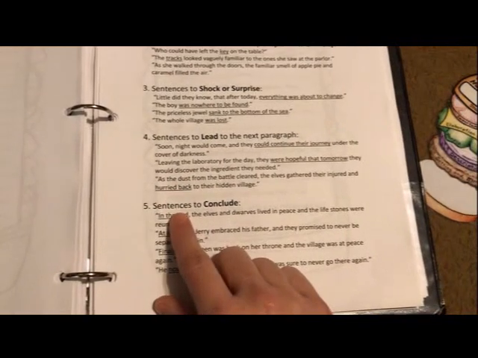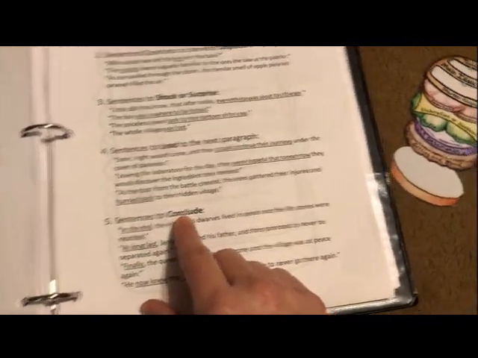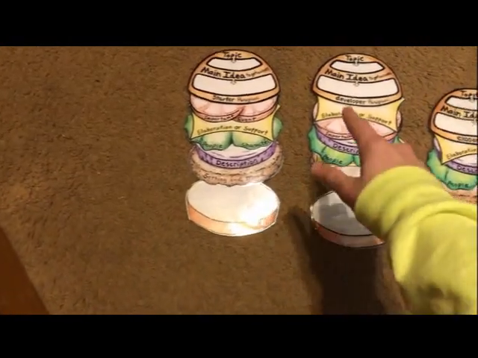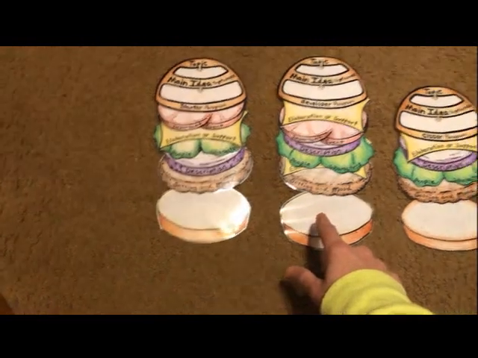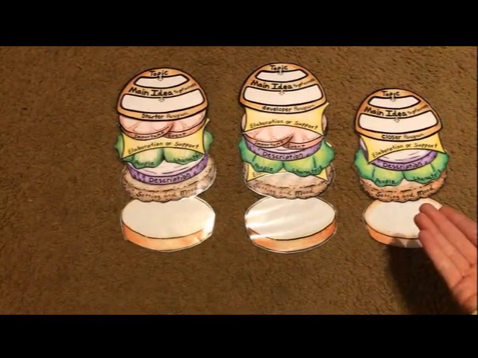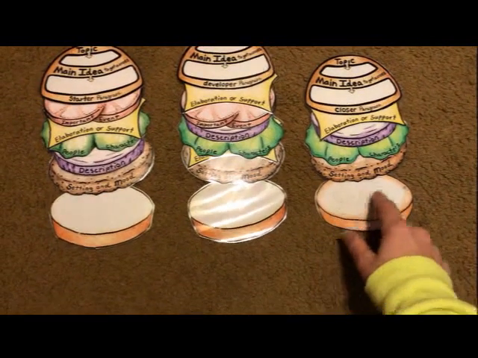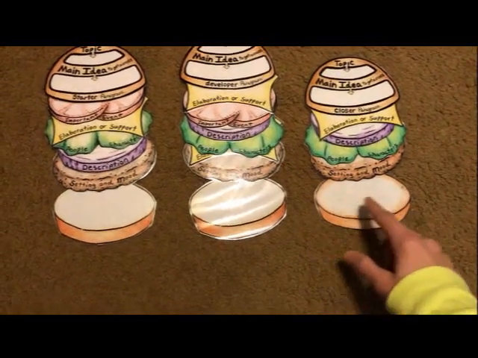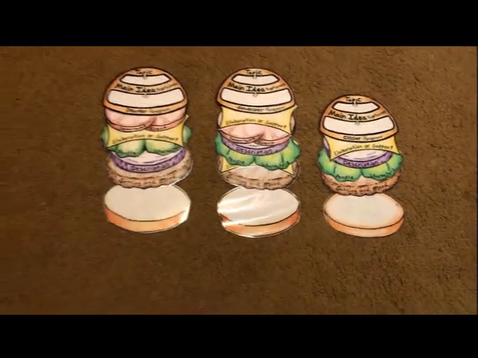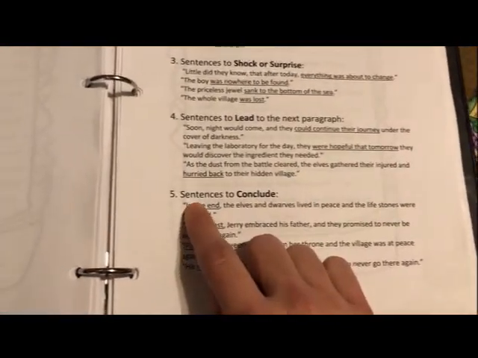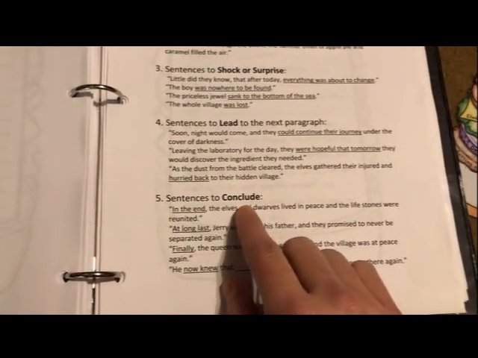So the last one is sentences to conclude. Now, this is going to end everything. We don't want to end everything here because we have more to say. And we don't want to end everything here because we still have our last paragraph. But after this, there's no more. So we want to always write our concluding one here, unless you have a to be continued story, right? Okay, so sentences to conclude.